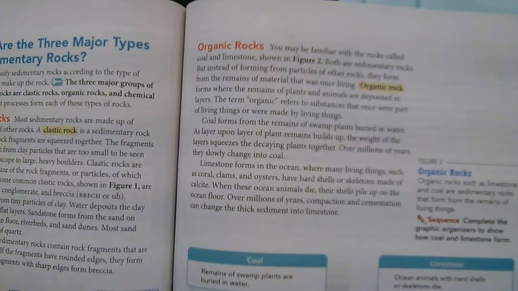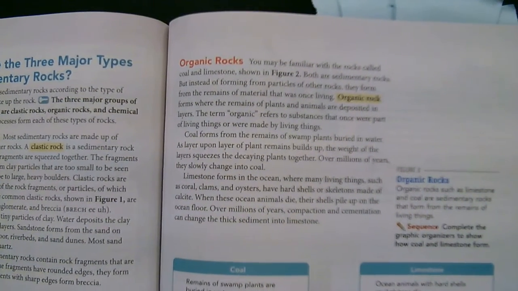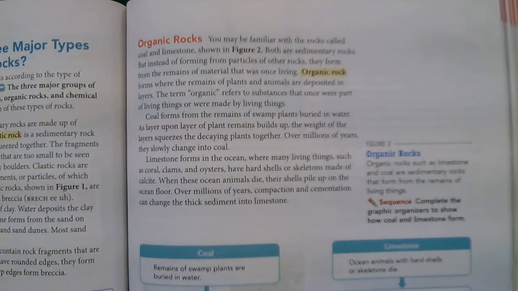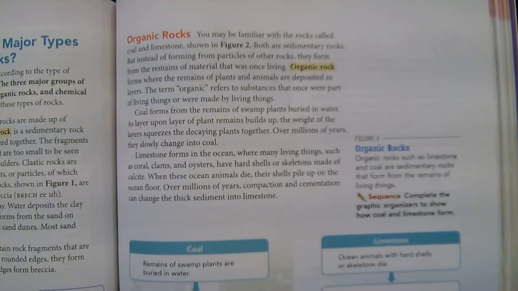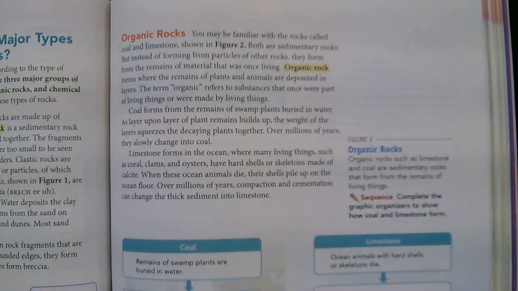Limestone forms in the ocean, where many living things such as coral, clams, and oysters have hard shells or skeletons made up of calcite. When these ocean animals die, their shells pile up on the ocean floor. Over millions of years, compaction and cementation can change the thick sediment into limestone.